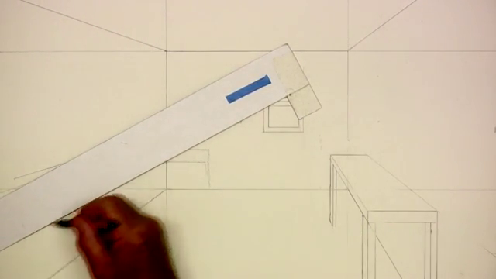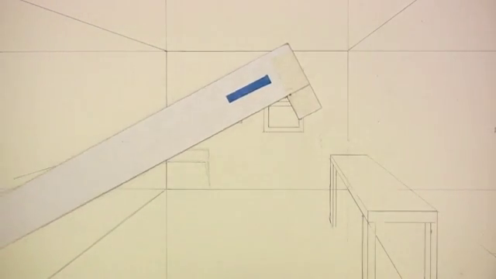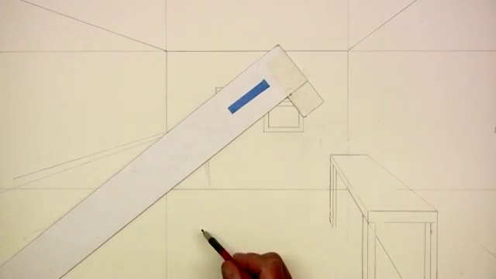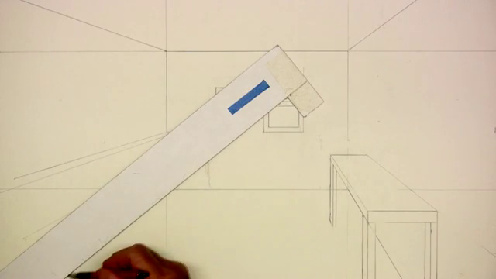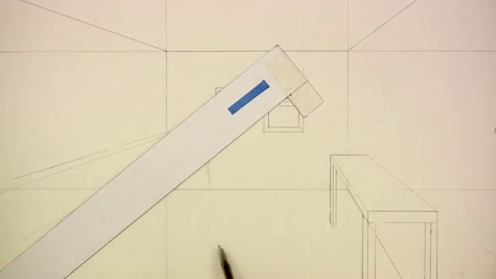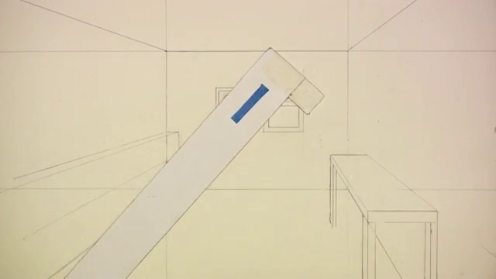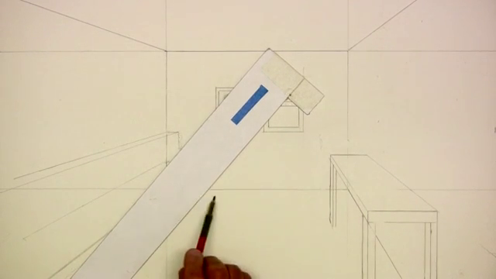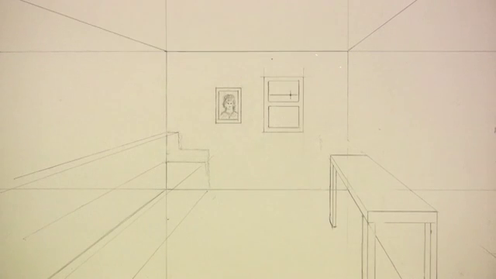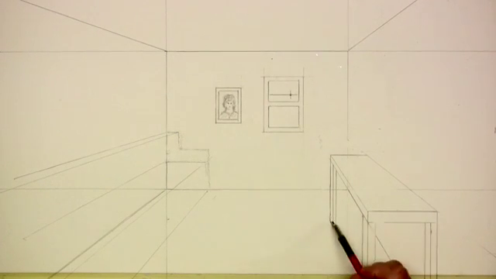I don't know if I need this line, but it'll help to have it. But I do want this one. And I certainly want this one. Let's cut this couch off, and let's cut it off a little beyond the table. So here's a good thing to work with.